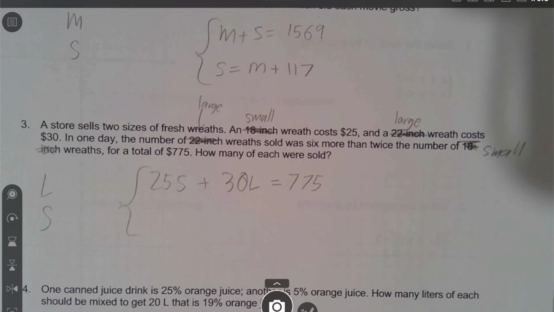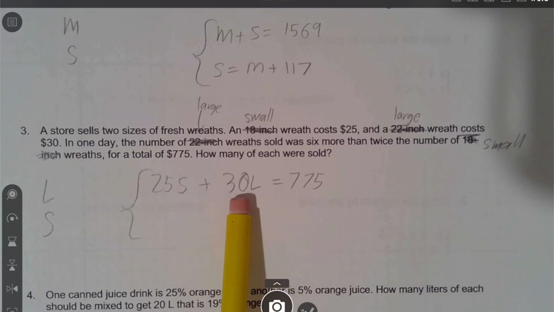It was just the second equation that we had. Right? So however many small wreaths I sold, I got $25 for them. However many large wreaths I sold, I got $30 per each of them. And at the end of the day, I had $775, right? Hopefully reading that afterwards makes sense as an equation and why we should be using it in this one.